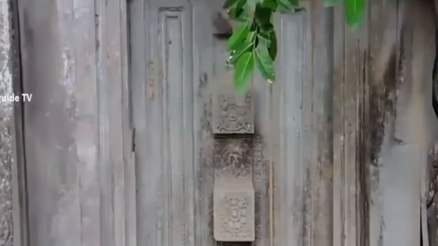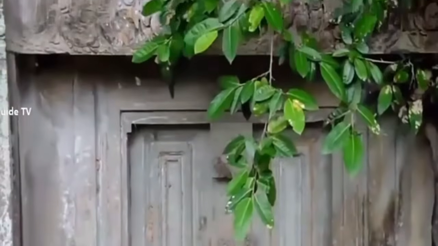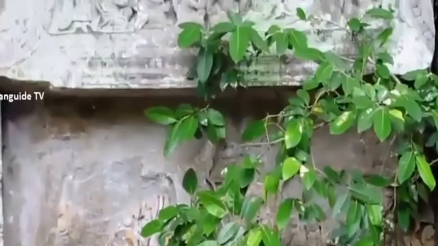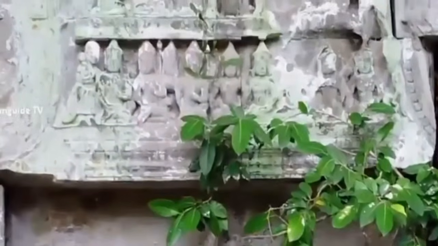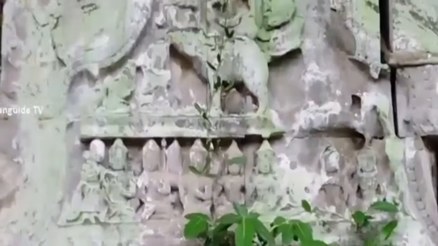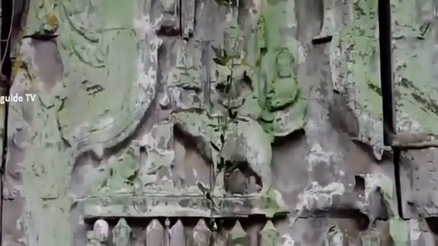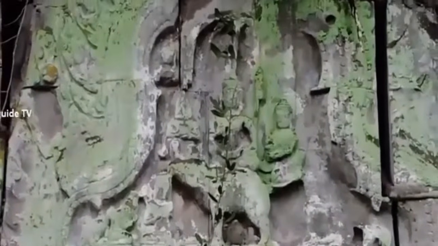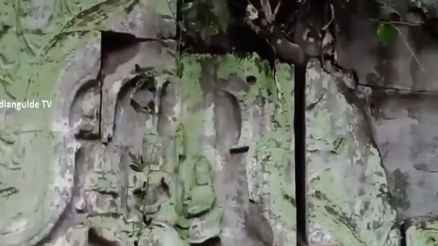Summary of history in Beng Mealea Temple. Beng Mealea is a 12th century Khmer temple built by King Suryavarman II, the same monarch who constructed Angkor Wat, designed with a nearly identical floor plan.